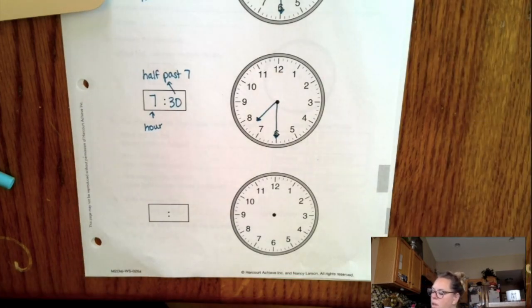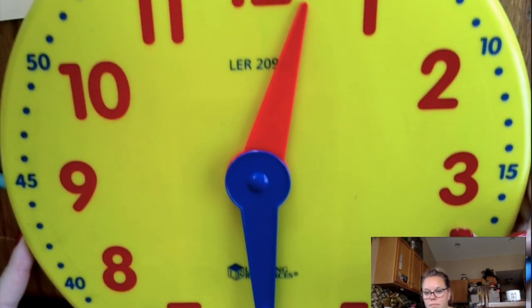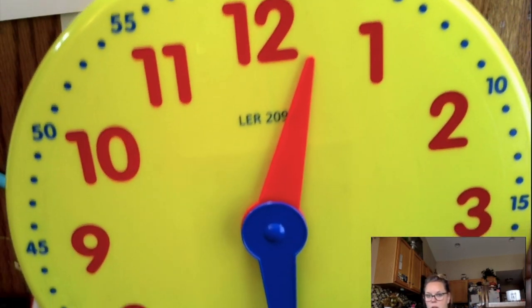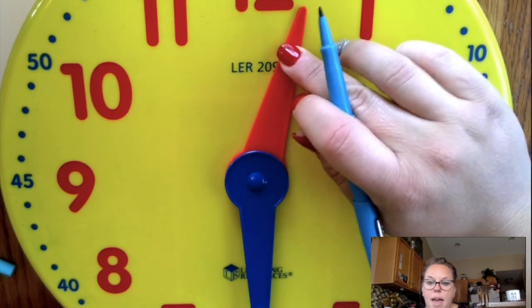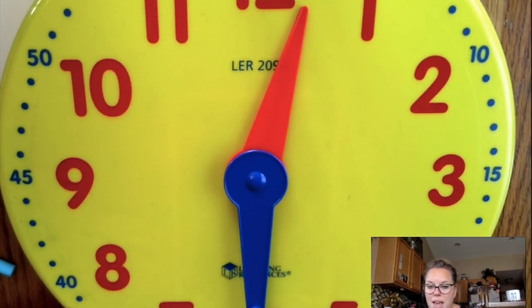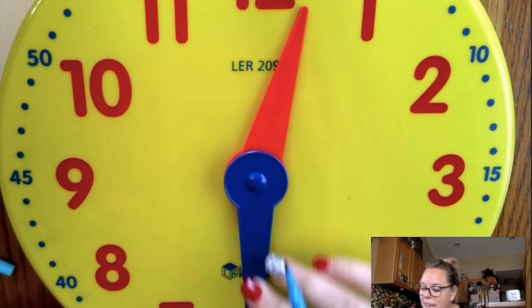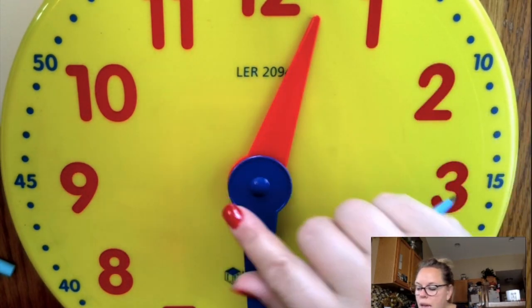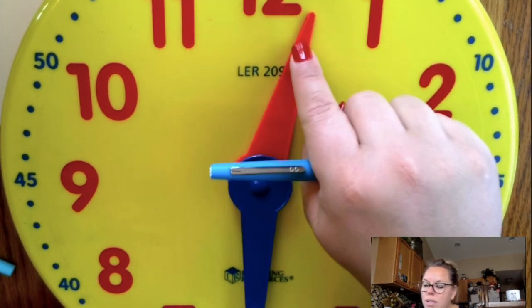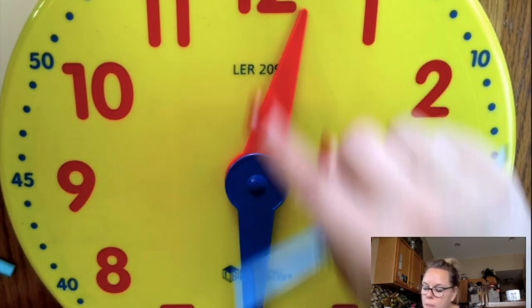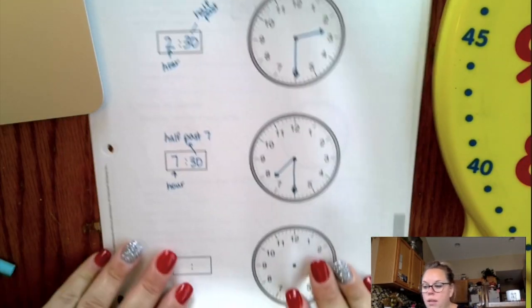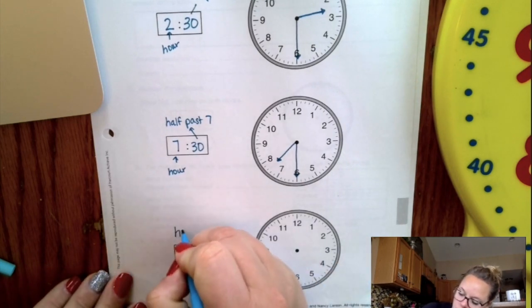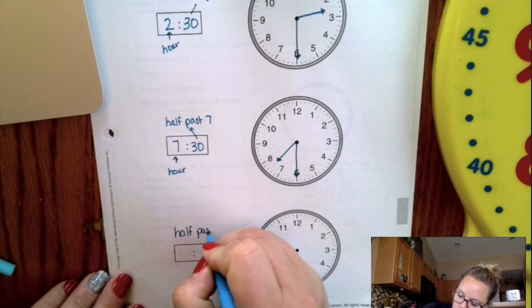The last time that I want you to look at with me is this time. Okay. Sorry that my space is not bigger here. You can see that my hour hand is between the 12 and the 1, and my minute hand is pointing down at my 6. So it's half past what? Half past 12. It's always the number that's to the left of the arrow. So we need to show half past 12 on my digital clock.